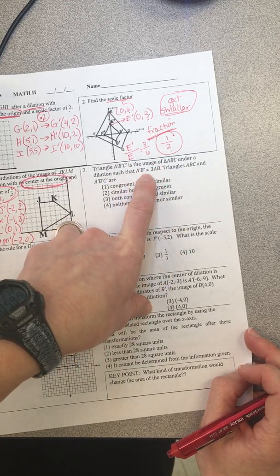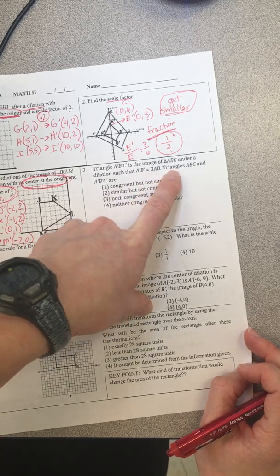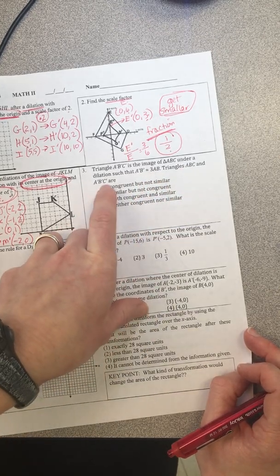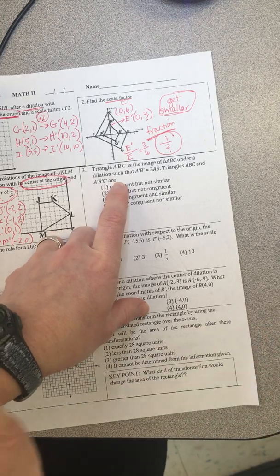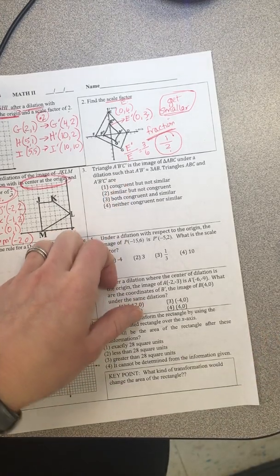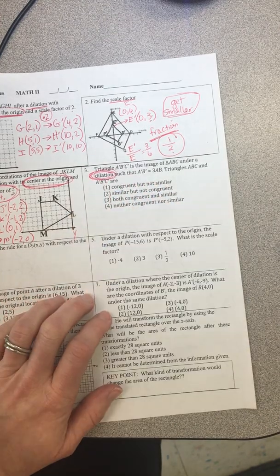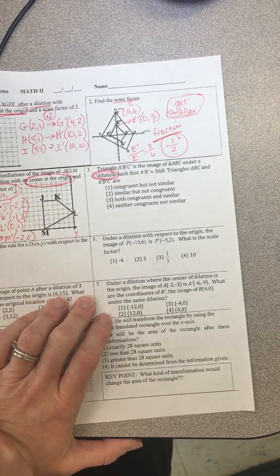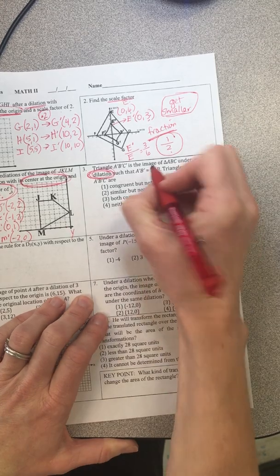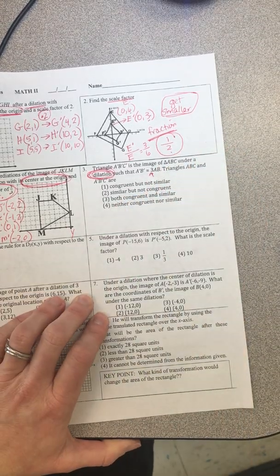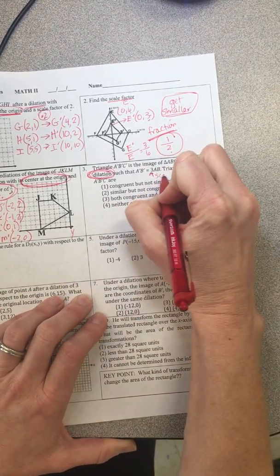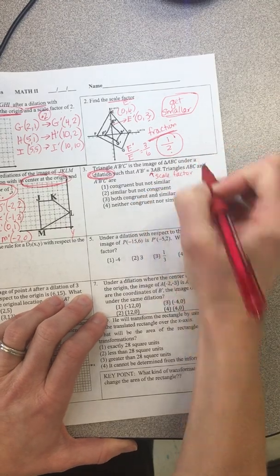All right, triangle A prime, B prime, C prime is the image of triangle ABC under a dilation such that A prime B prime equals 3 times AB. Triangles ABC and A prime B prime C prime are... what's something that I should circle in that problem? It's a dilation, okay? What's the scale factor? 3. It's right there. Your scale factor is 3, okay?